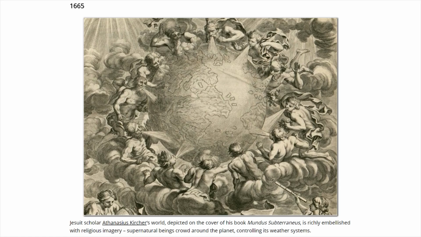Here is what the Earth was depicted like thereafter. This was created by a Jesuit scholar in 1665.